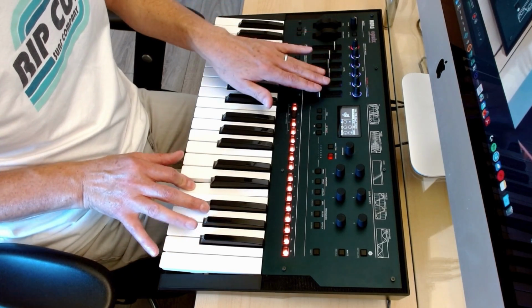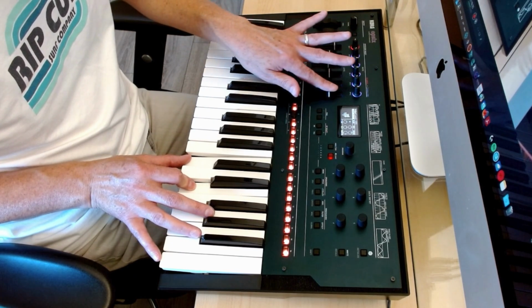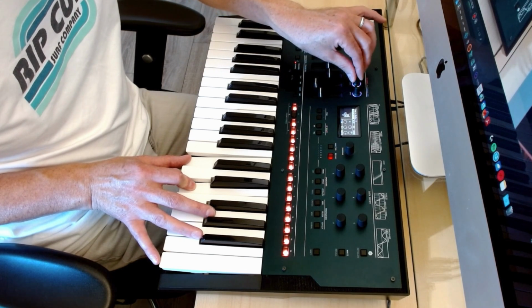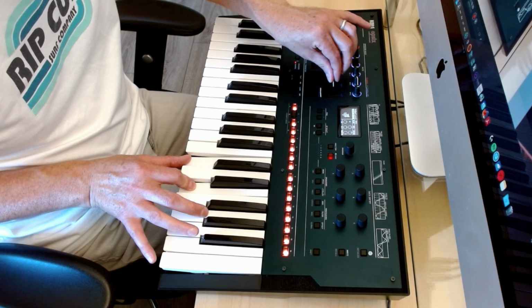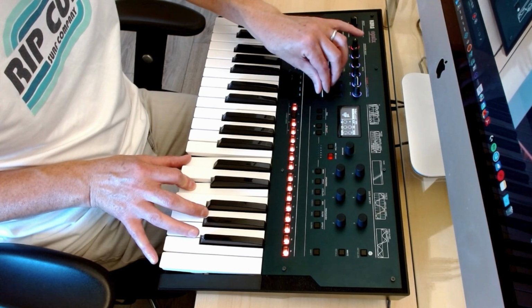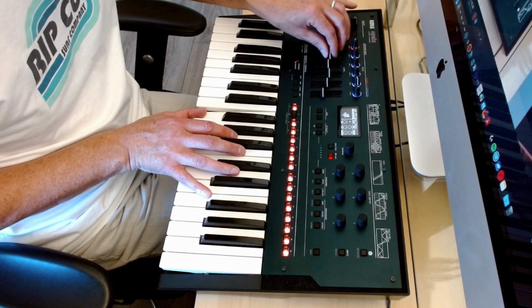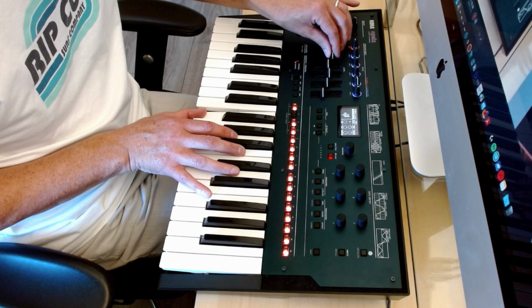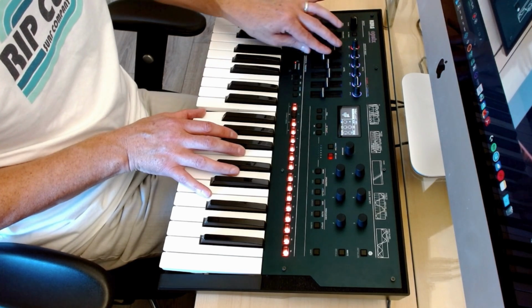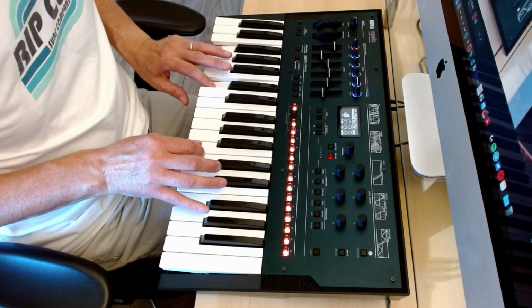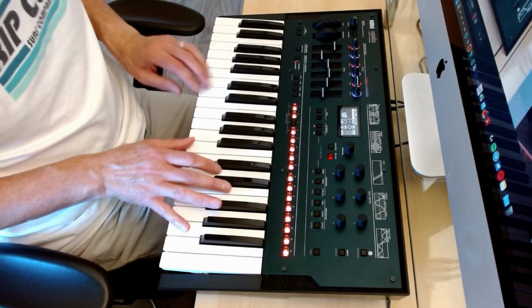These do tend to basically affect the brightness, and then you've got a coarse ratio. So you can see that's made quite a difference already. The next one's the lush pad.